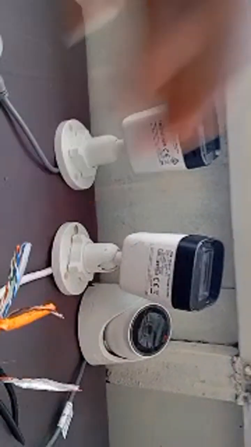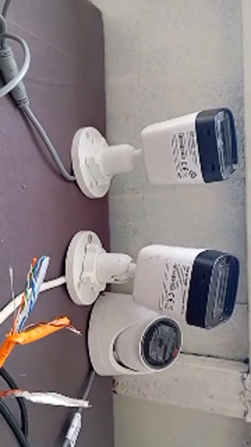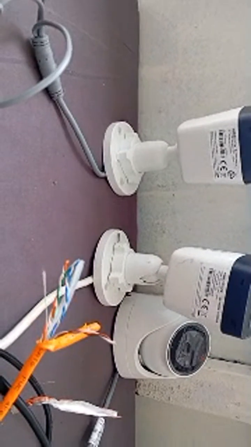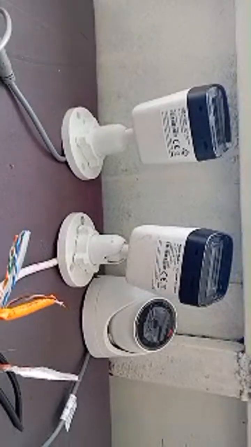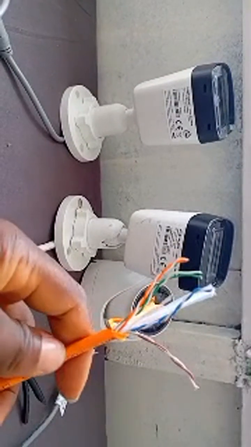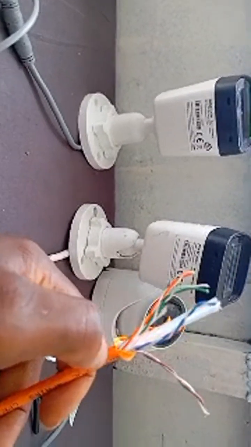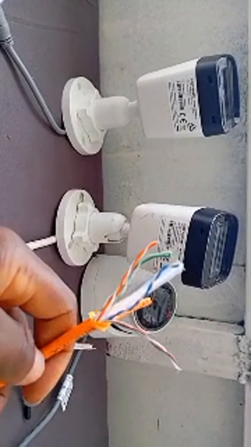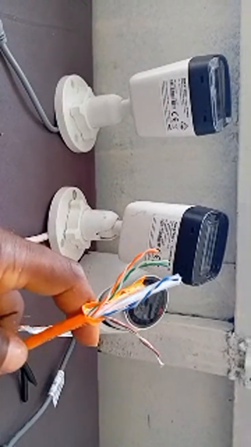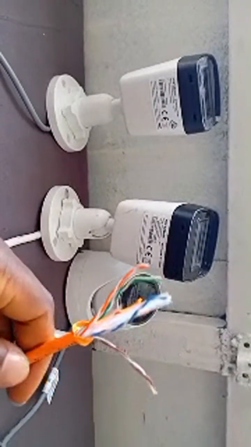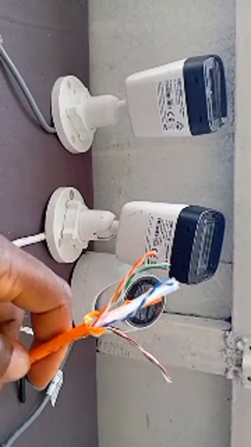It will work fine. You can use your Cat6 for your analog camera without having a power cable, because this Cat6 also has power attached to it.